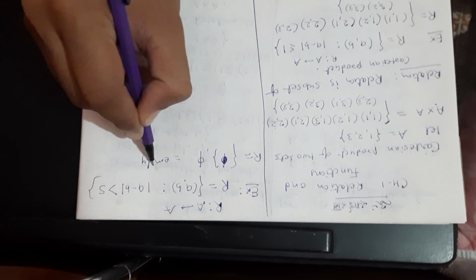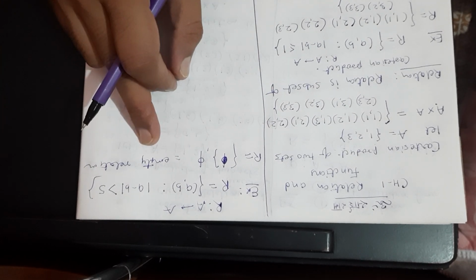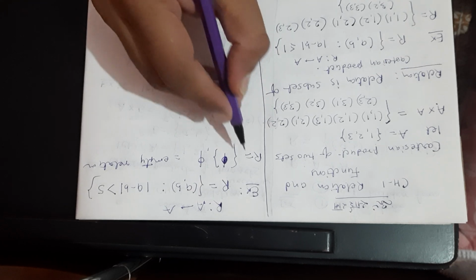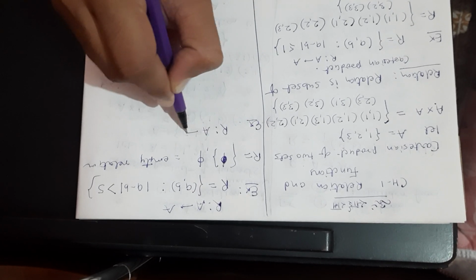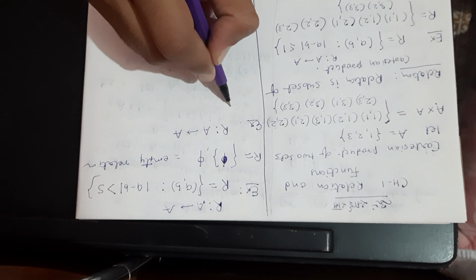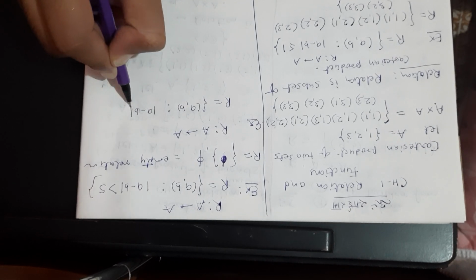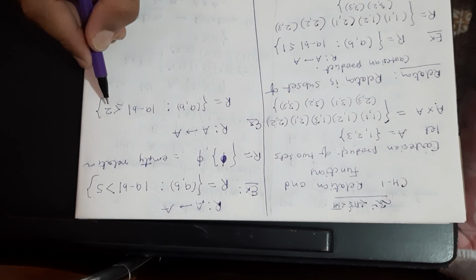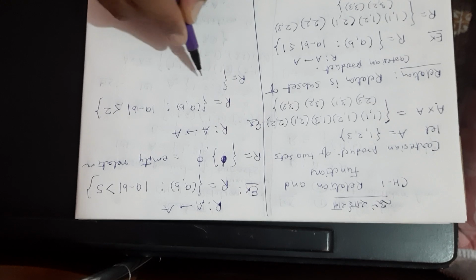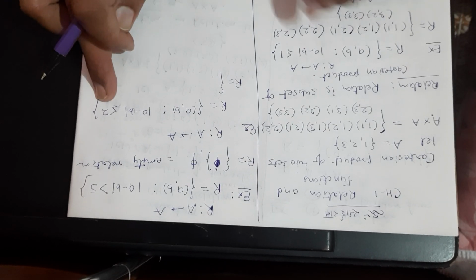Please try to understand the empty relation. A relation containing no element is called an empty relation. And one more example, which is actually very important to understand: suppose I define |a - b| less than or equal to 2, which is very interesting. If you want to find the elements in that R, what will you get?